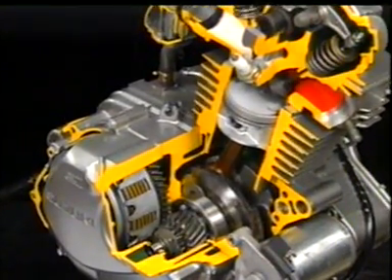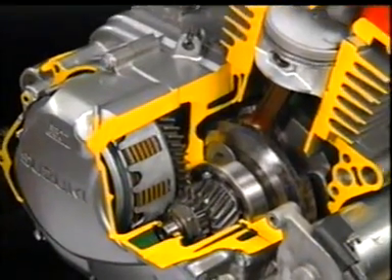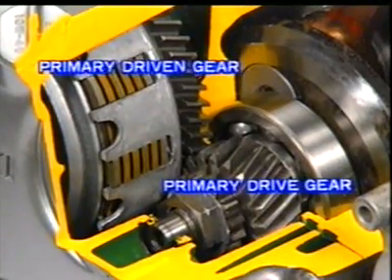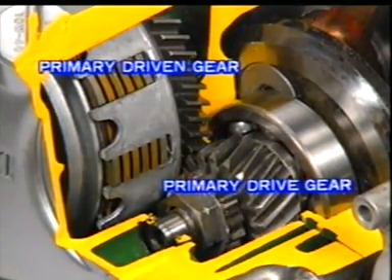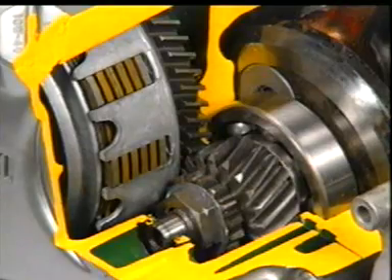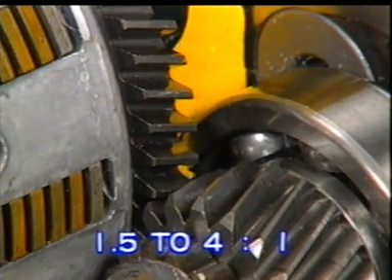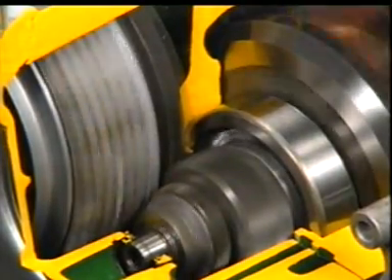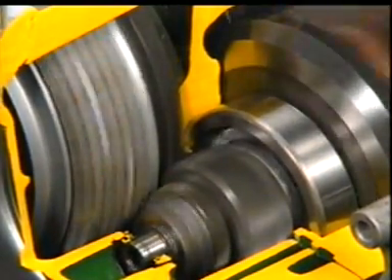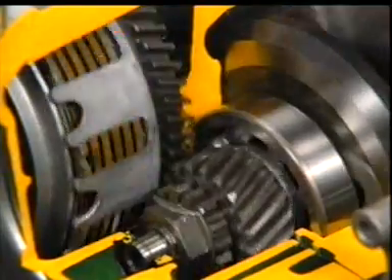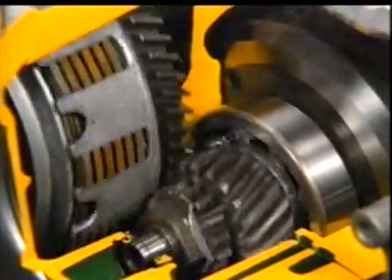The primary reduction system is a mechanism located between the crankshaft and the transmission. In a motorcycle, primary speed reduction is ordinarily carried out by a primary drive gear attached to the crankshaft and the clutch housing, which is a primary driven gear. The speed reduction ratio is set anywhere between 1.5 to 1 and 4 to 1. In other words, the clutch housing rotates one time every time the crankshaft turns from 1.5 to 4 times, so that the countershaft of the transmission, which is connected directly to the clutch, rotates once.